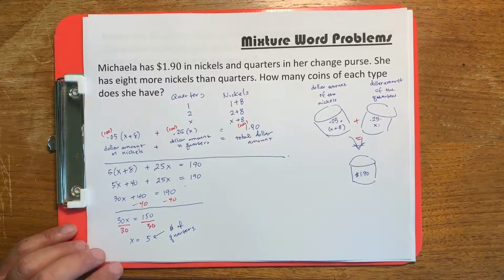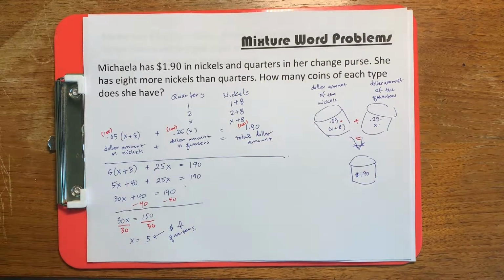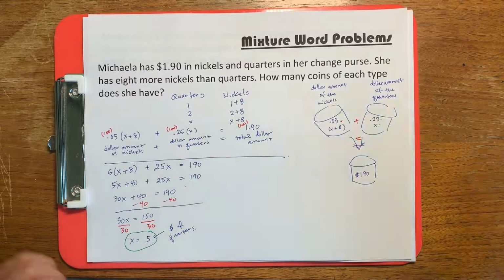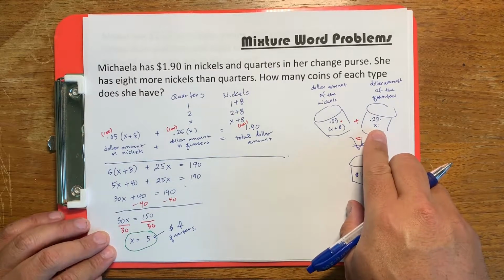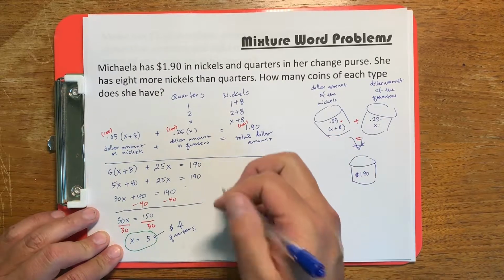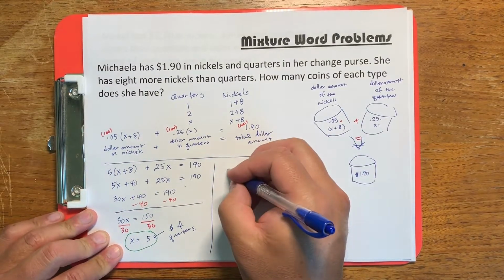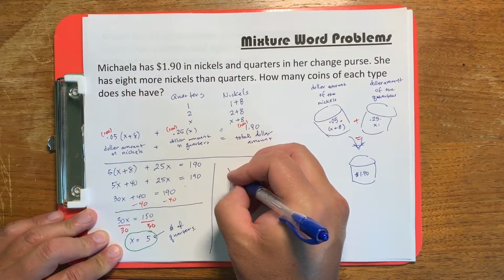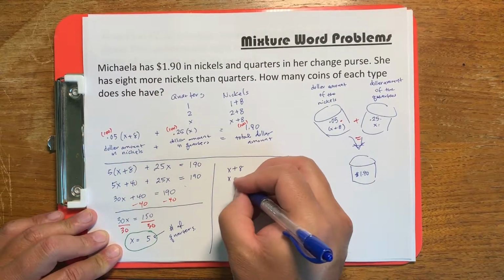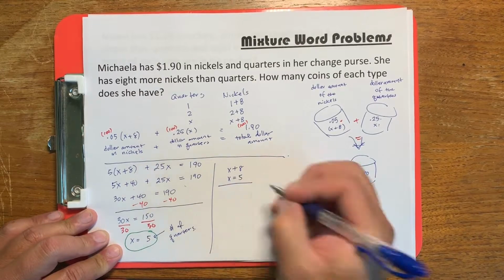The next thing we want to do is figure out how many nickels there are. We know that there are x quarters and there are 8 more nickels. So to find the number of nickels, you have x plus 8, and we know that x is equal to 5.